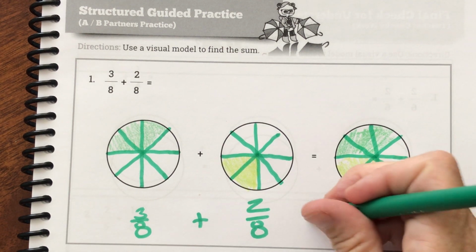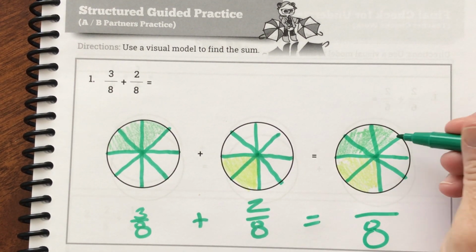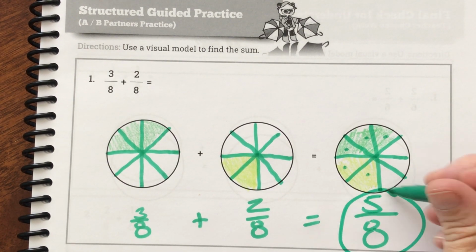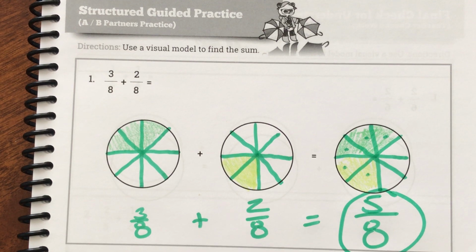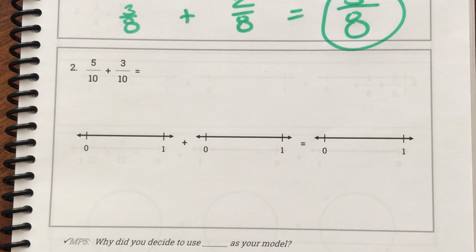So what do I have total? We have a whole that's partitioned into 8 pieces, and we have 1, 2, 3, 4, 5 of the 8 pieces. And that is our answer. Okay, let's try one using the number line.